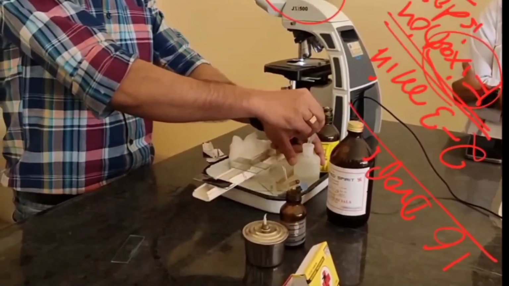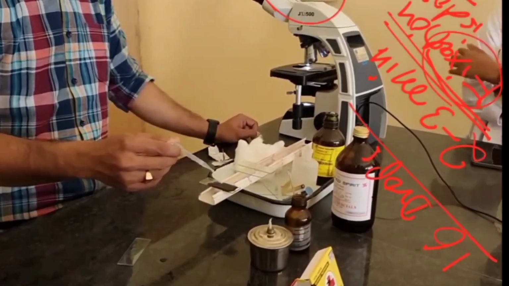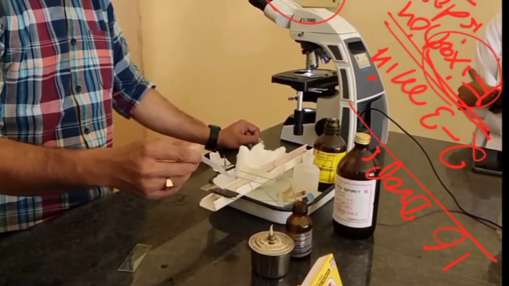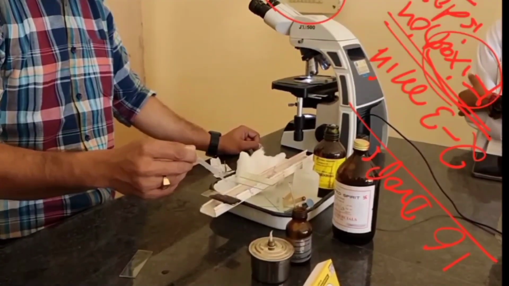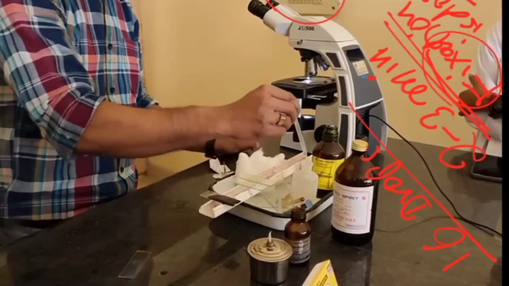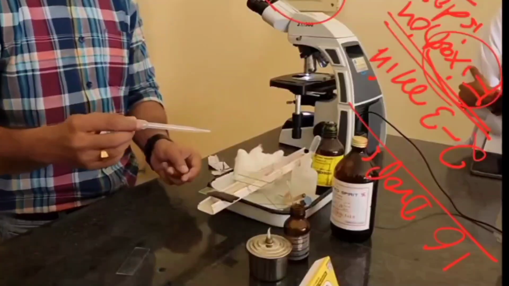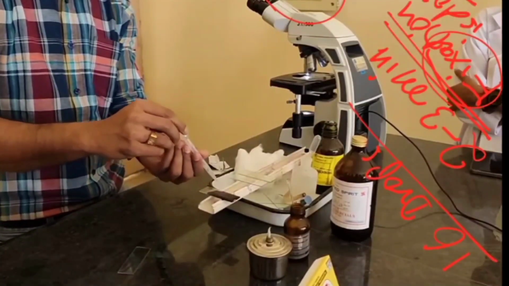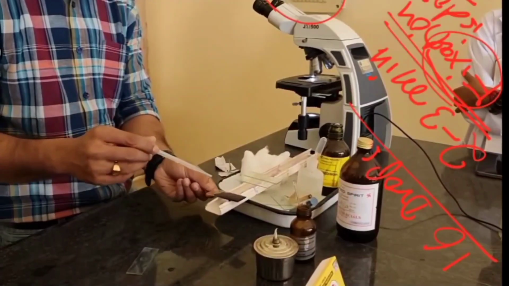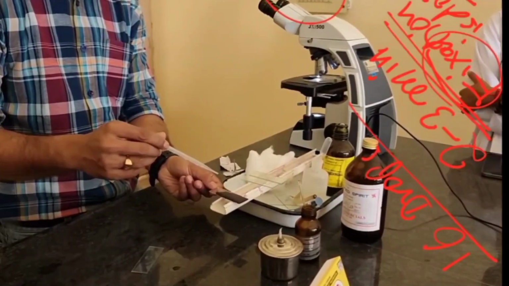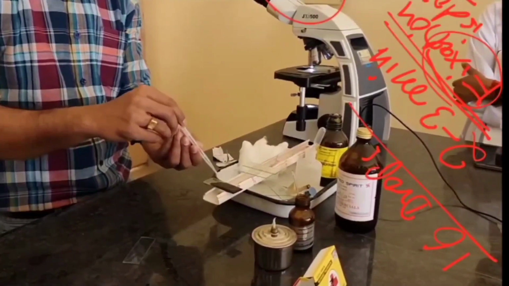It's already 3 minutes, so I waited the maximum time. You can wait 2 minutes or 3 minutes. Now I am adding 5, 6, 7, 8, 9, 10, 11, 12, 13, 14, 15, 16. So 16 drops we have to add. Now it's done, and we have to mix it. We have to mix the distilled water and Leishman stain so that both solutions are mixed properly and the solution will be ionized.